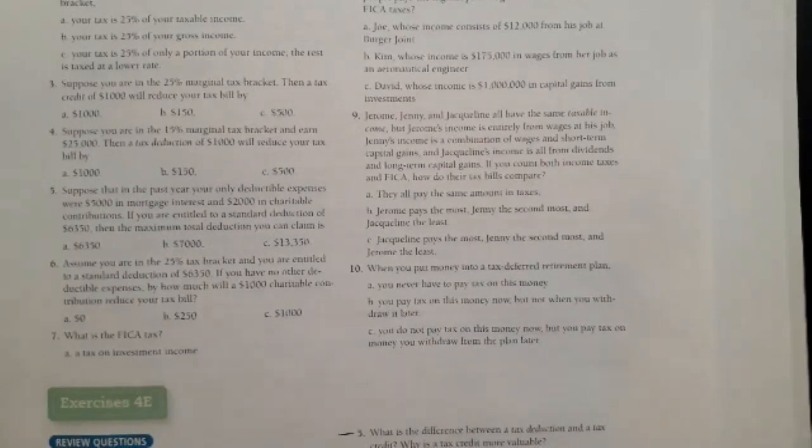And then number 6 says, assume you are in the 25% tax bracket and you are entitled to a standard deduction of $6,350. If you have no other deductible expenses, by how much will a $1,000 charitable contribution reduce your tax bill? Nothing, A. Yeah, and so they're trying to be a little tricky. Is it nothing, is it $250, or is it $1,000?